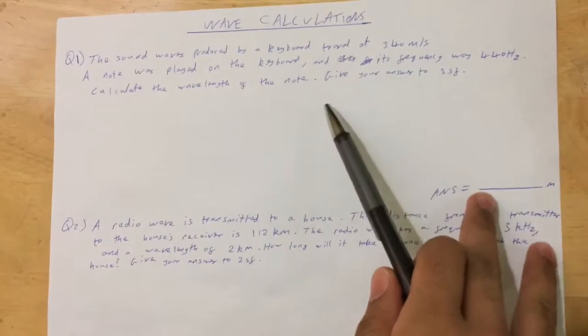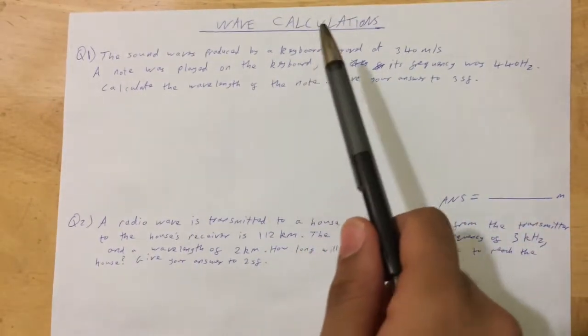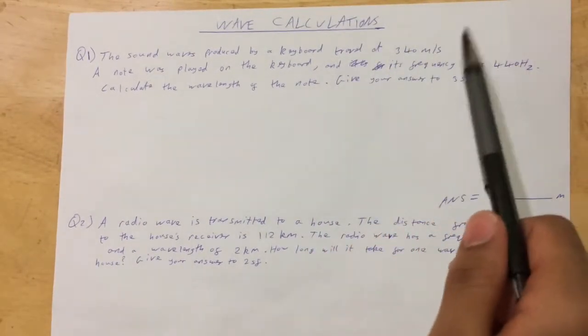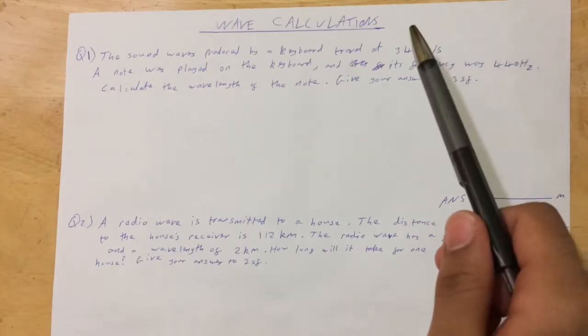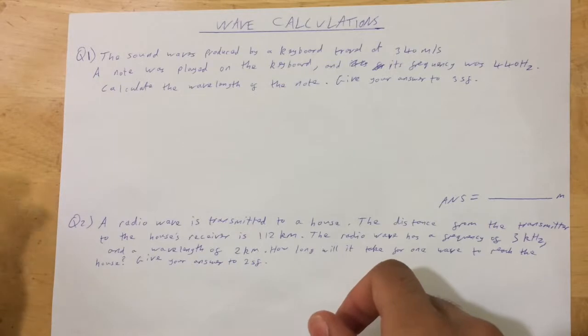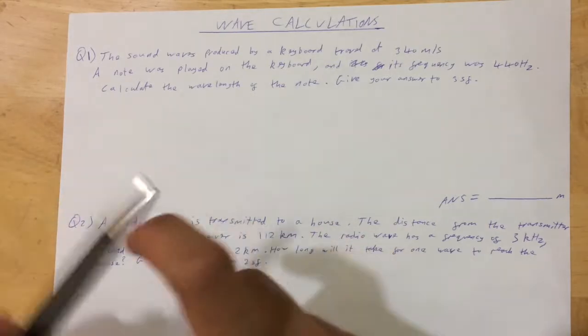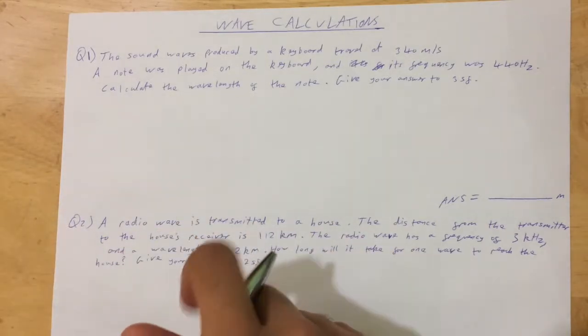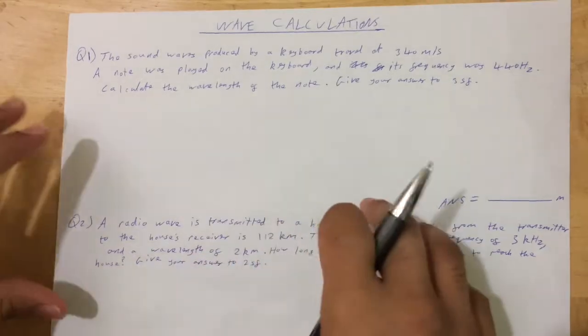Question 1. The sound waves produced by a keyboard travel at 340 meters per second. A note was played on the keyboard and its frequency was 440 Hertz. Calculate the wavelength of the note. Give your answer to 3 significant figures.